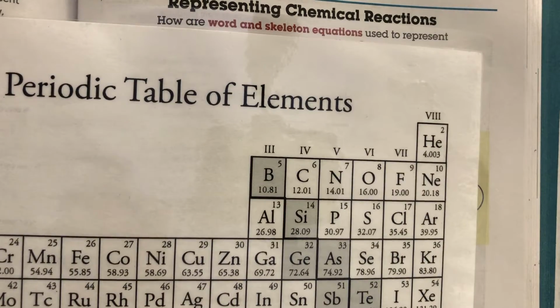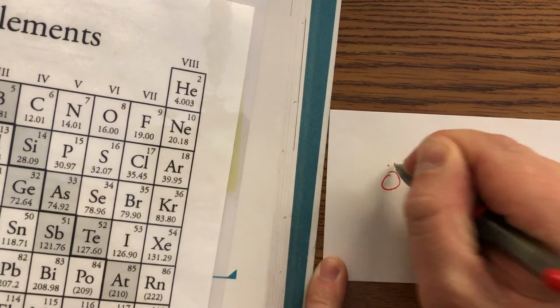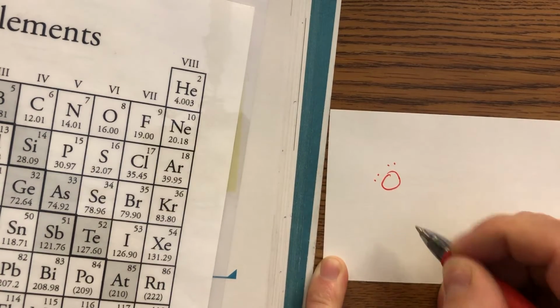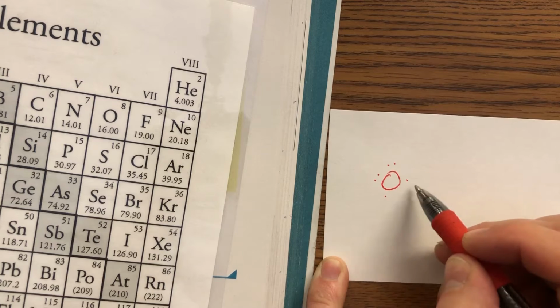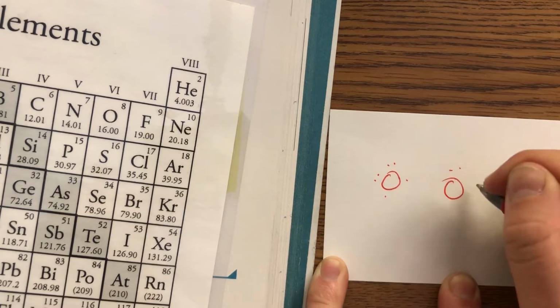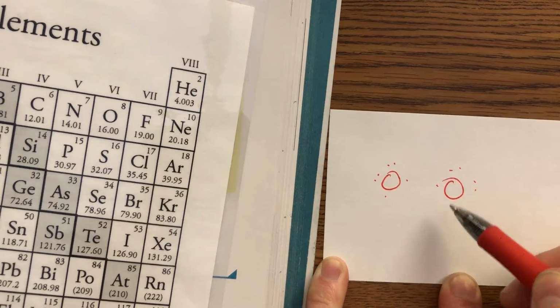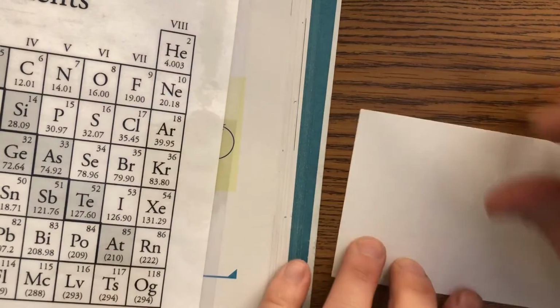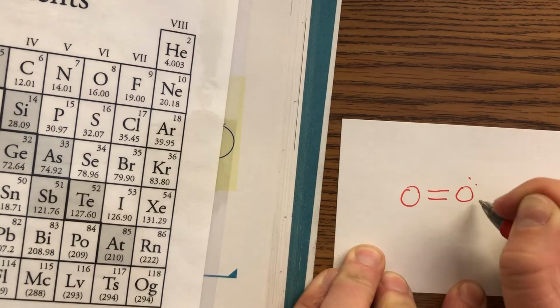In case you can't quite remember what that looks like, let me draw it on a note card here. Oxygen is going to have 6 valence electrons. It's going to make 2 bonds. And if we have 2 of them, we can think of these electrons sharing and these electrons sharing. I'll draw it a little bit more clearly on this side. It'll look more like this. It'll form a double bond.